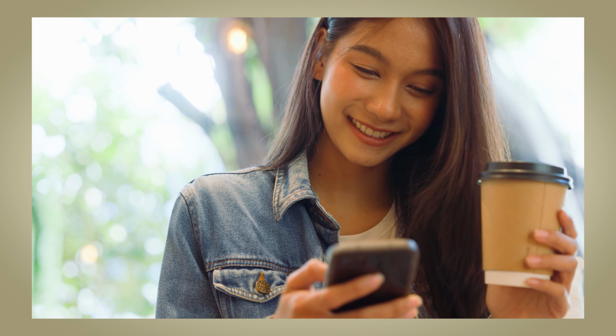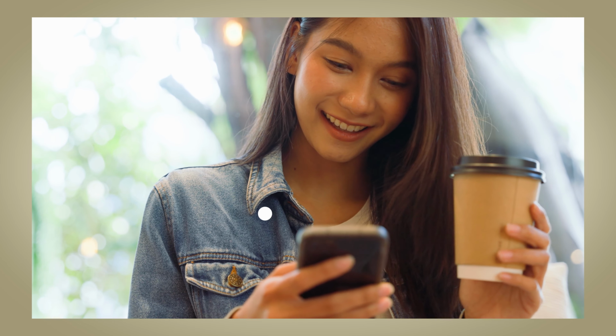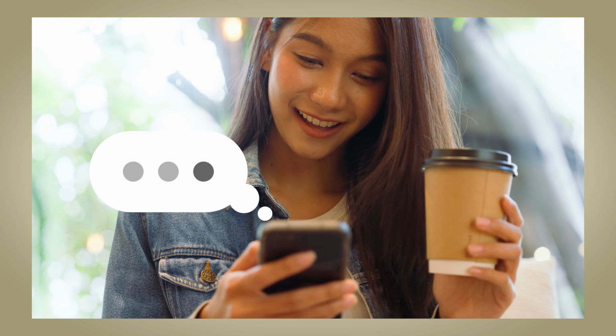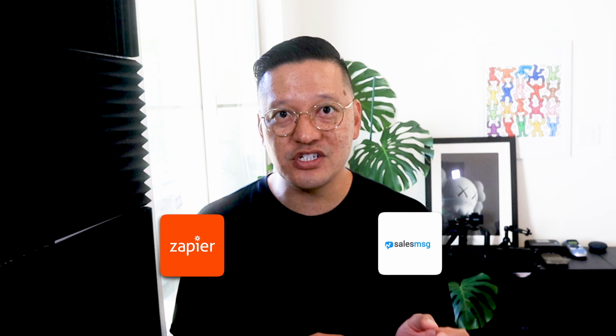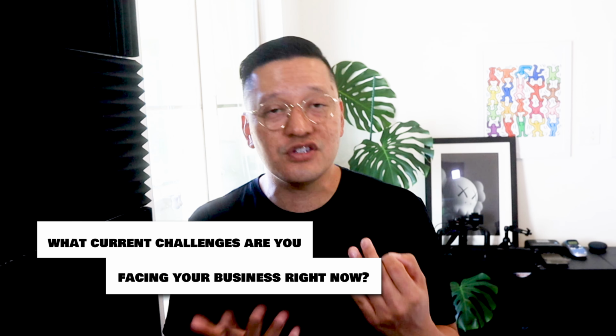So simply sending out an email just wasn't enough. Most people don't always engage in emails. And I needed something more immediate and more personal. So the solution, we turned to automation. We set up a system where as soon as someone downloaded a lead magnet, they would automatically receive a text message. We used tools like Zapier and Sales Message to make it easy to set up. And the text message would just ask simple questions like, what current challenges are you facing in your business right now? The response was key.